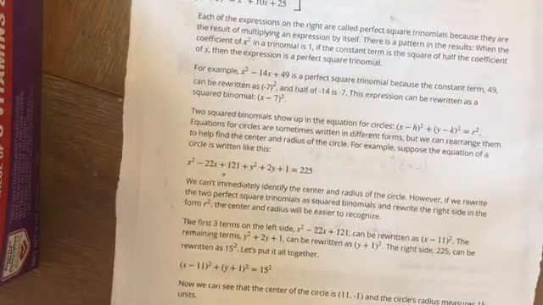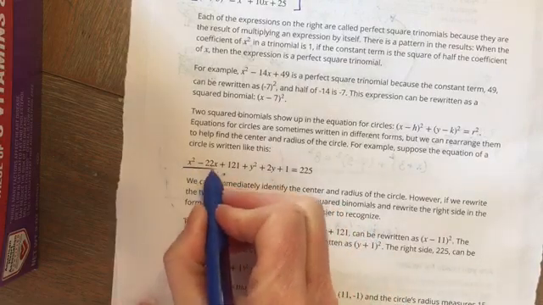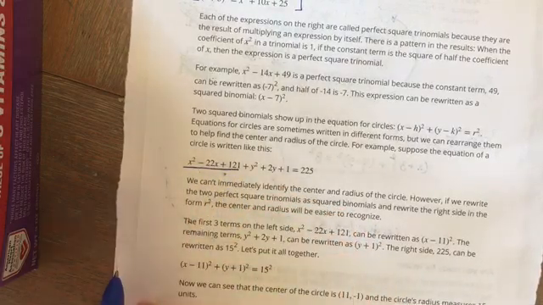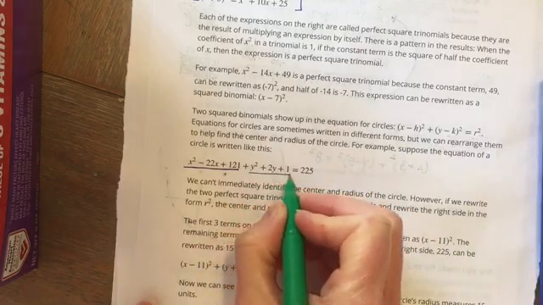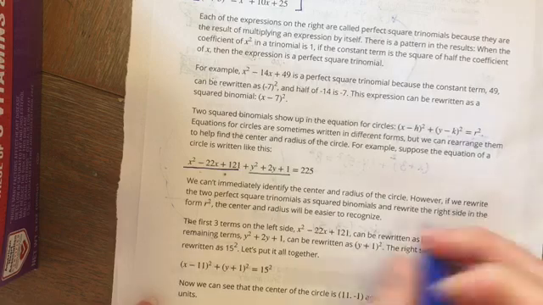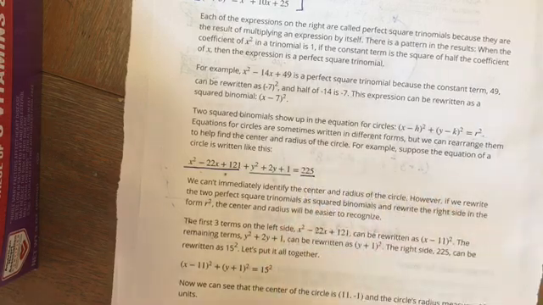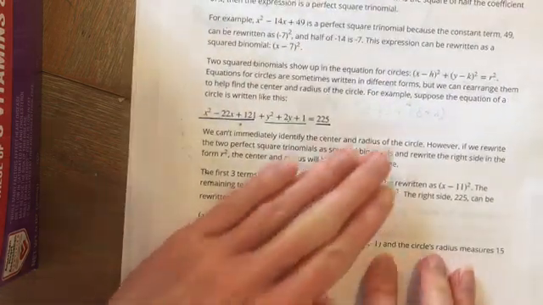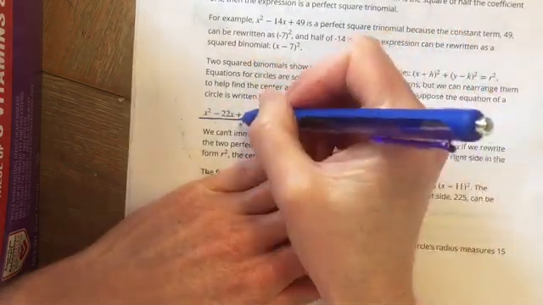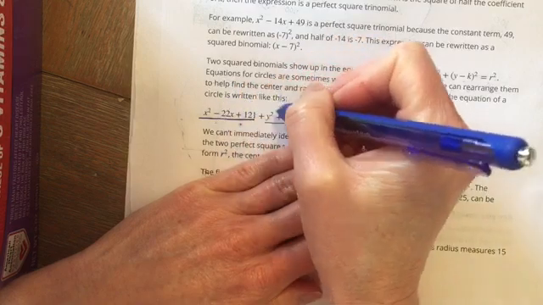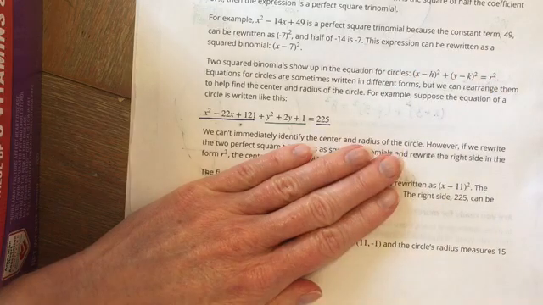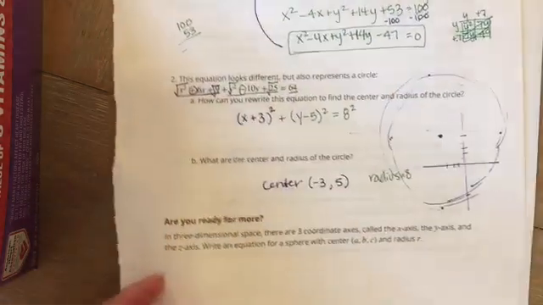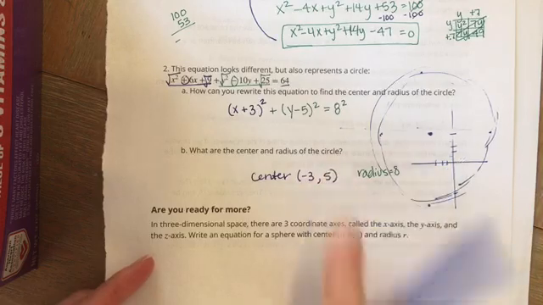And then there's another problem you can practice here. You can underline the x squared minus 22x and the plus 121. You can underline the y squared, the 2y, and the 1. And then this would be my r squared. And you could practice writing this into this form. You see the answer there. Just cover it up and see if you can rewrite this as a binomial squared, a binomial squared. This is your radius squared. See if you can find your center and radius like we just did in 5.3 number 2.